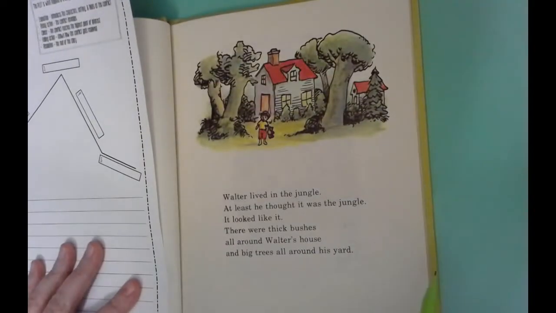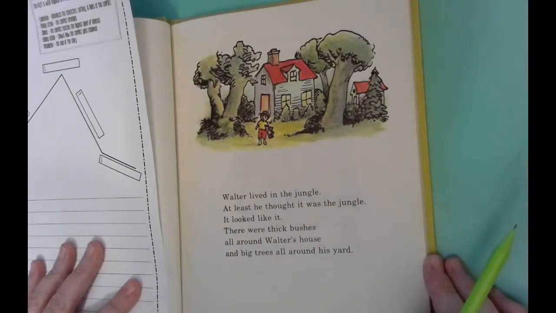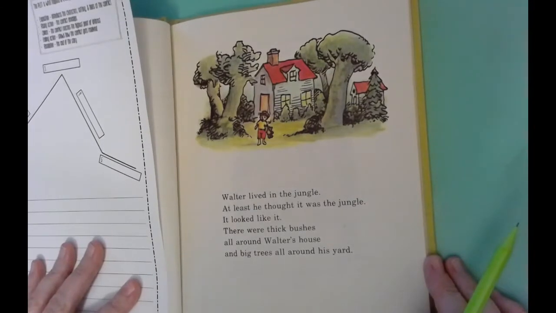Walter lived in the jungle. At least he thought it was the jungle. It looked like it. There were thick bushes all around Walter's house and big trees all around his yard.